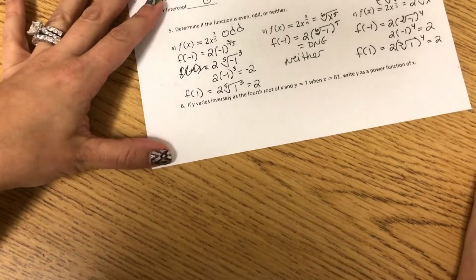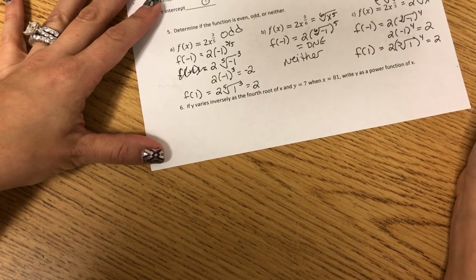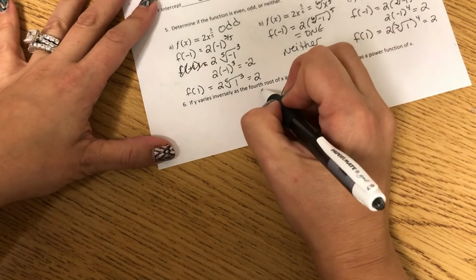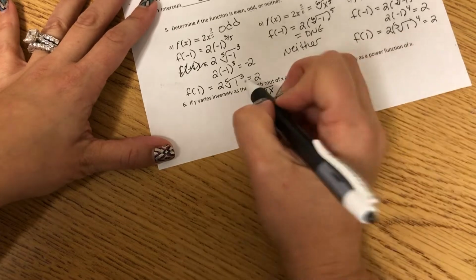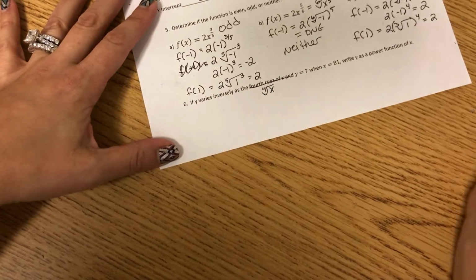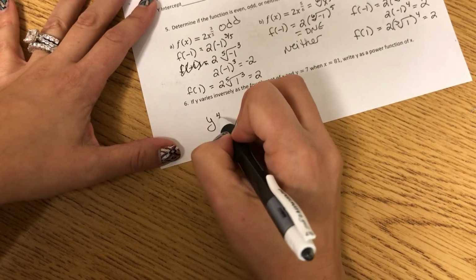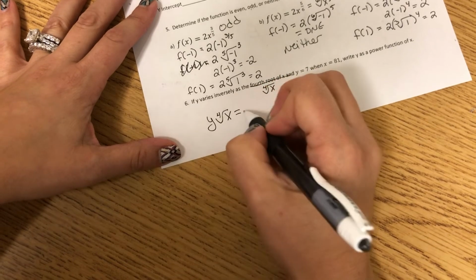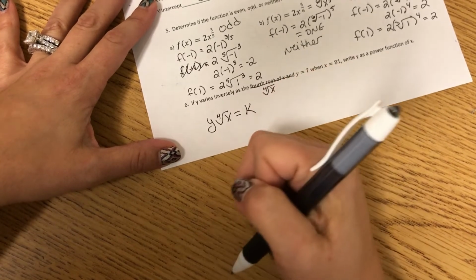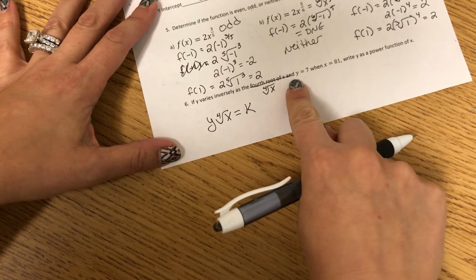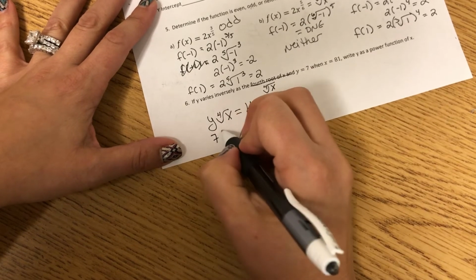And last but not least, if y varies inversely as the fourth root of x. Okay, well first, that's what this means. So varies inversely is multiplication of those variables will equal a constant number. Oh, look, they give us numbers, 7 and 81.